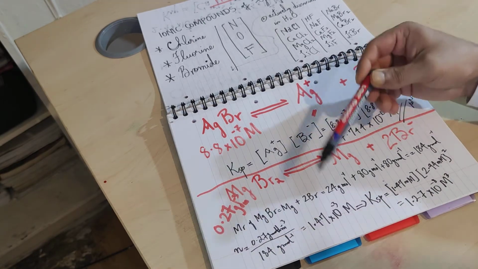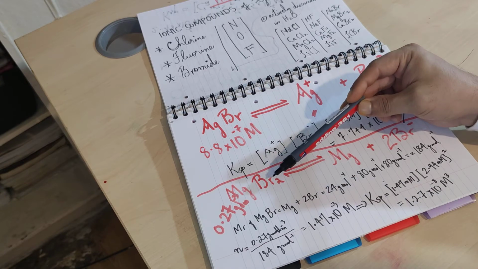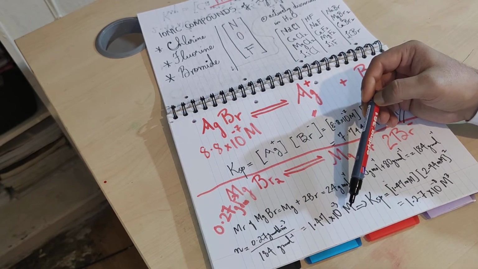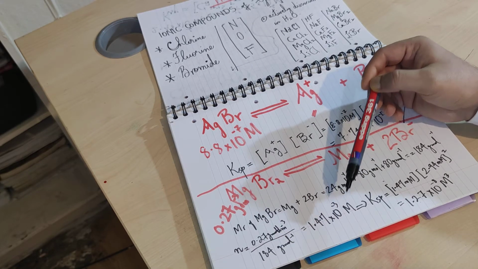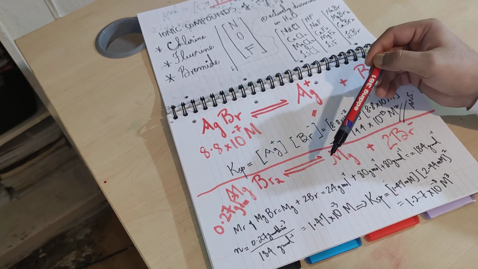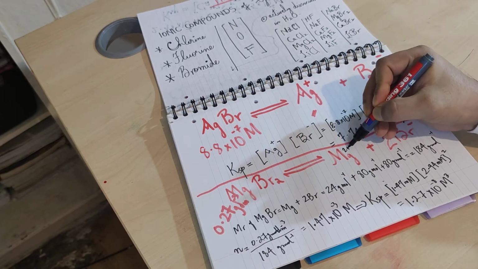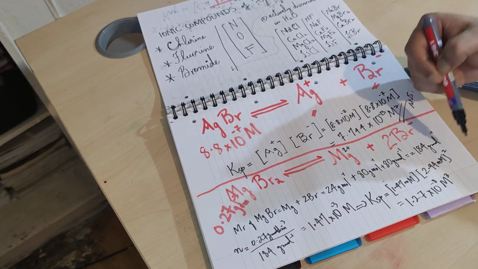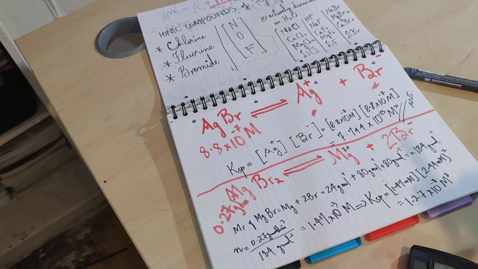So the original concentration of magnesium bromide came out to be 1.47 millimoles per dm cubed, millimolarity, 10 to the minus 3 that is. Then it would stay the same for magnesium, and then you double it for bromide and then square it, and that's what you get. And that's pretty much it.